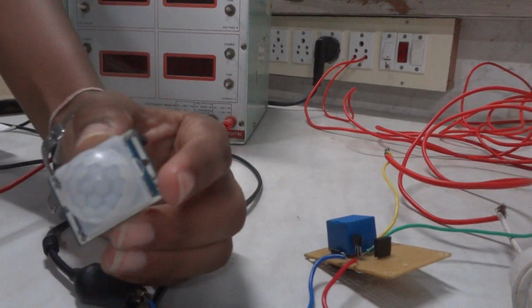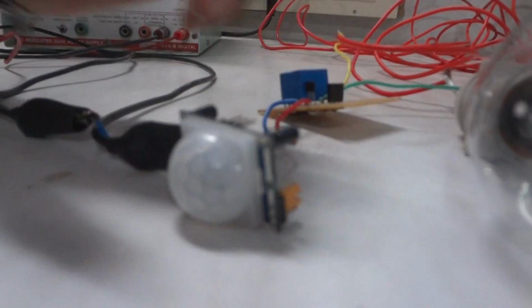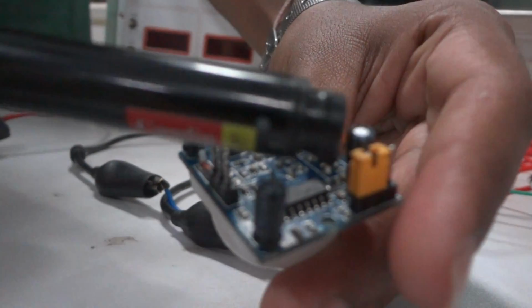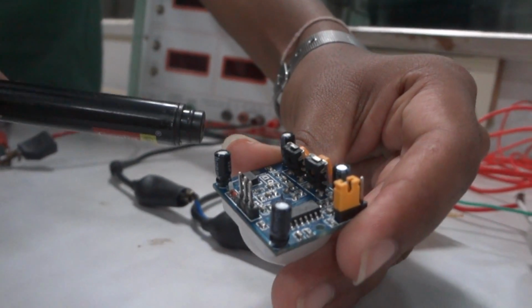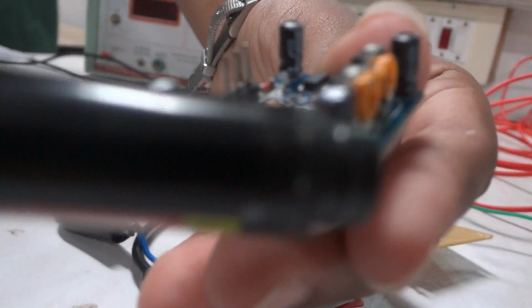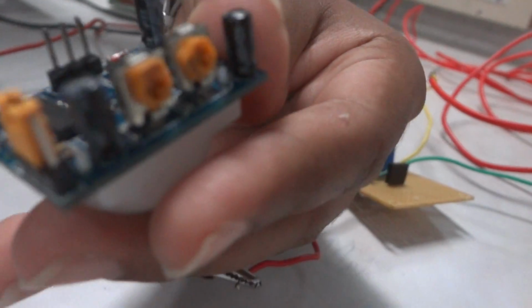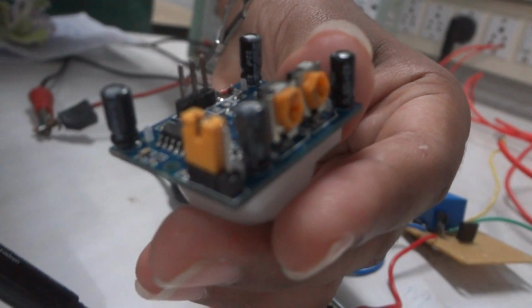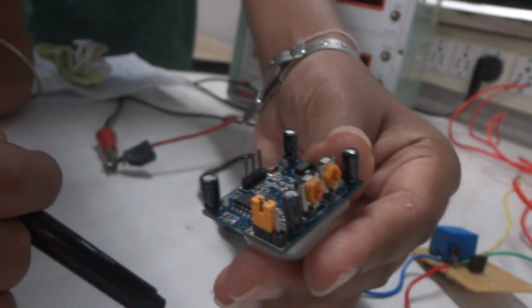Now when we find the bulb blinking whenever there is any motion, look at the back of the PIR, you will find a jumper with two modes of triggering. One is non-repeatable triggering and another is repeatable triggering. When the outer corner pin and the middle pin are connected, this is called the L position, and in this position the bulb will blink continuously until there is motion.